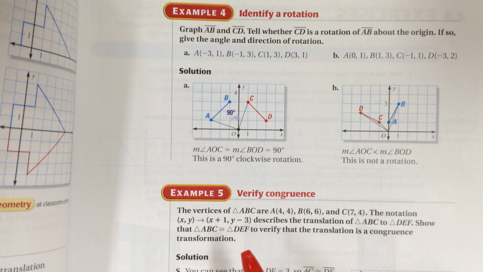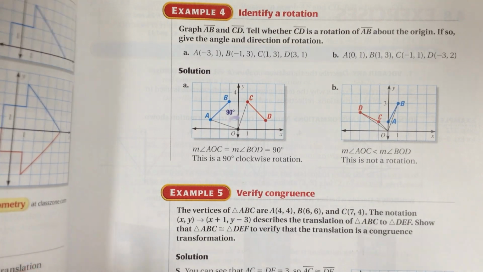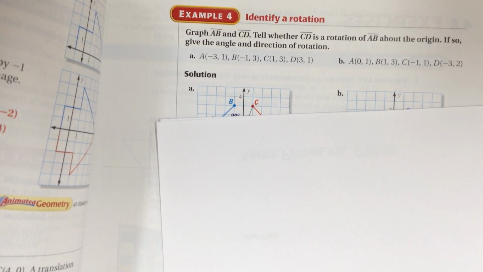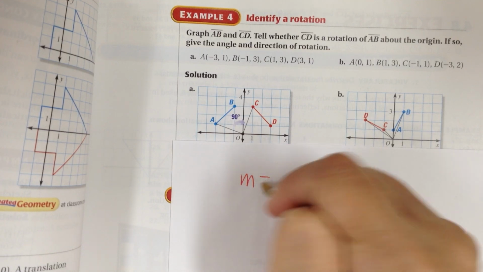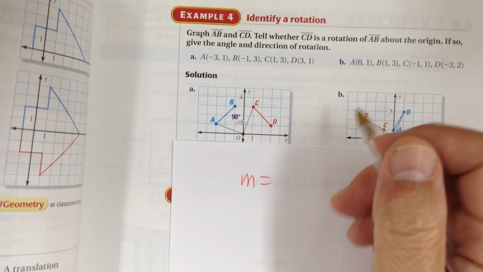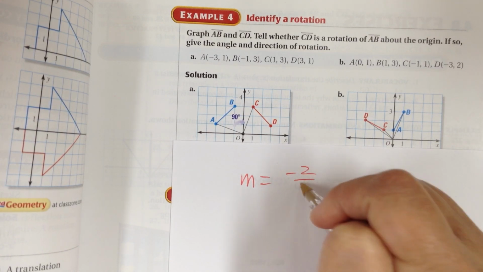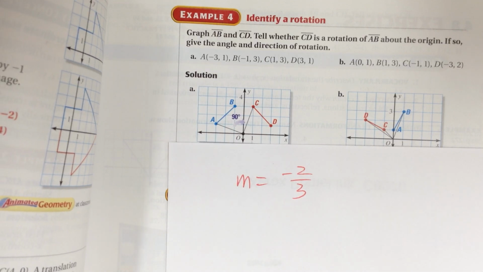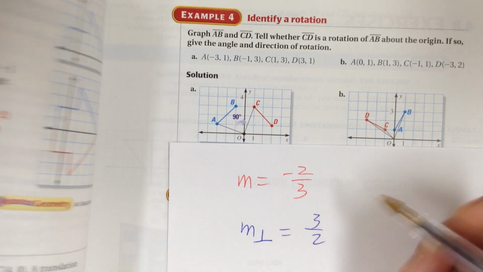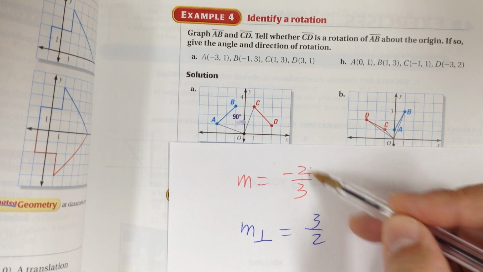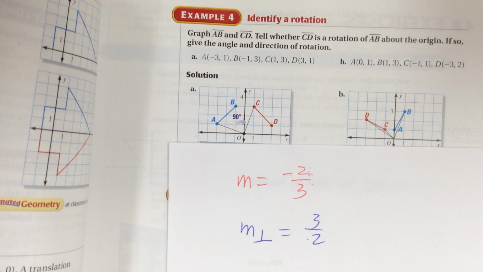Okay, so the way you can tell is, remember we did the slope, right? So when you're doing the slope, notice, for example, if the slope is equal to -2/3, then the slope of a perpendicular line would be the negative reciprocal, so it would be 3/2. So if you notice, the number got flipped, got switched, and the sign became opposite, right?